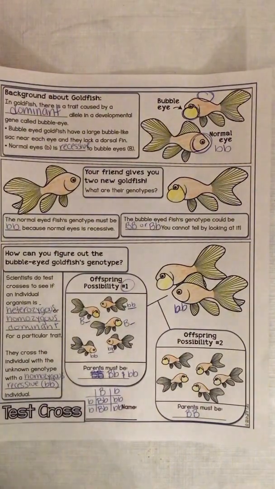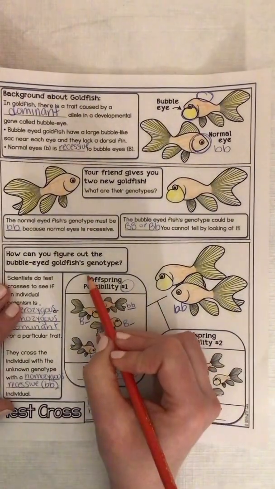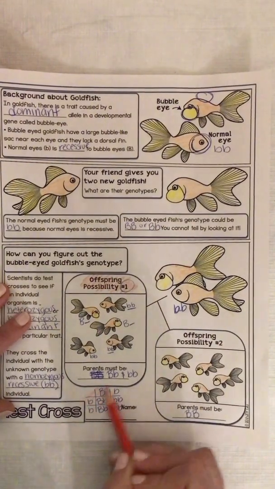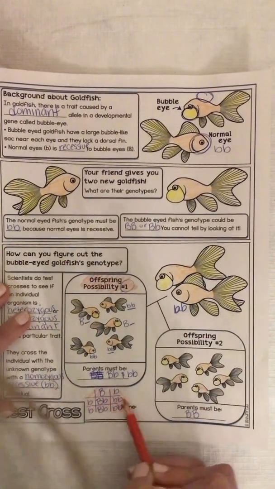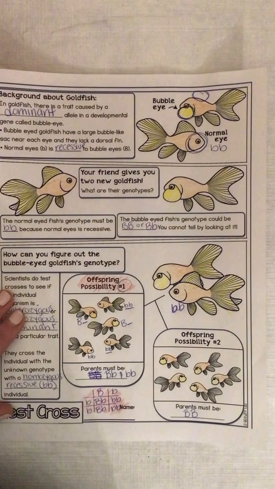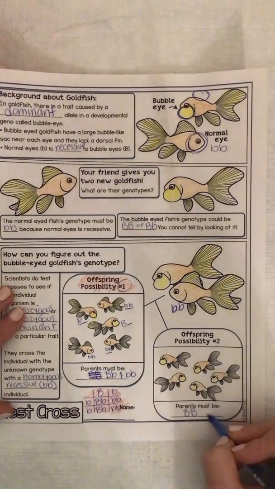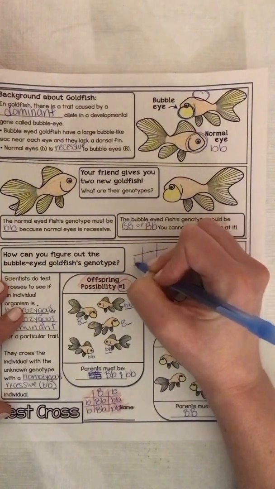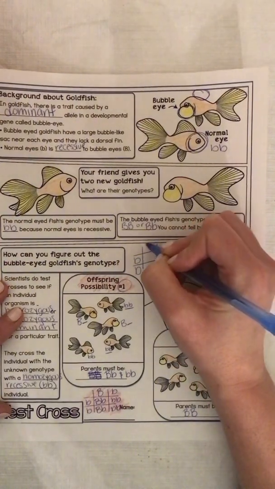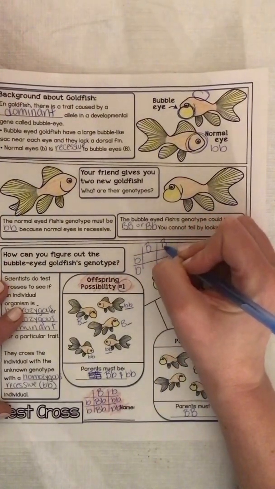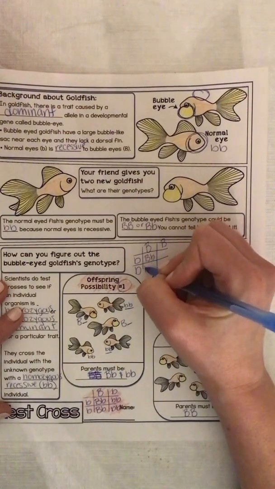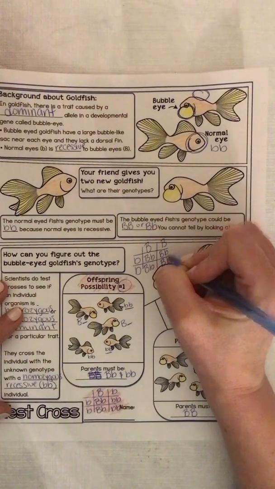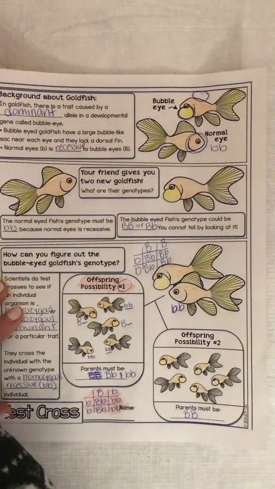All right, so this is our cross to show what happened there. And then to show what's happening in this one, I'm going to do the Punnett square up top here. Lowercase b, capital B, capital B. And then all of these will be bubble-eyed goldfish.